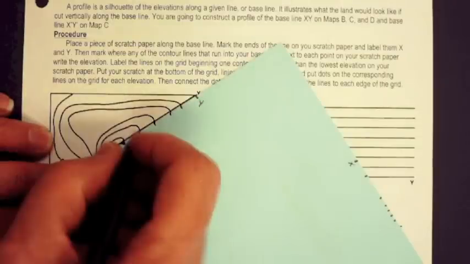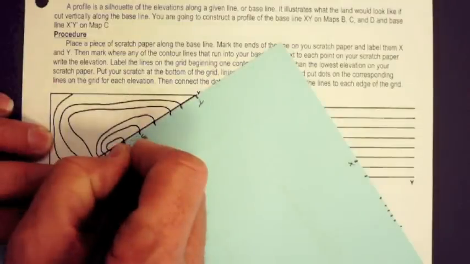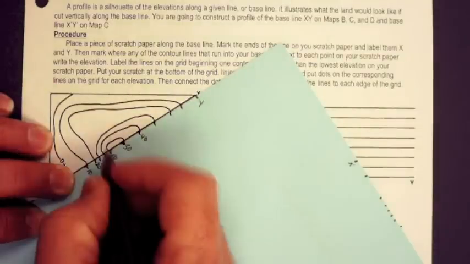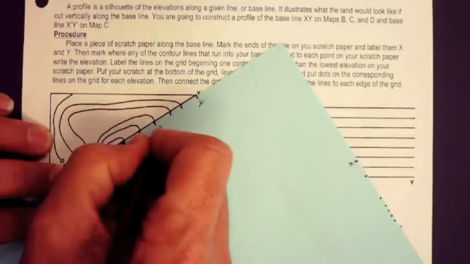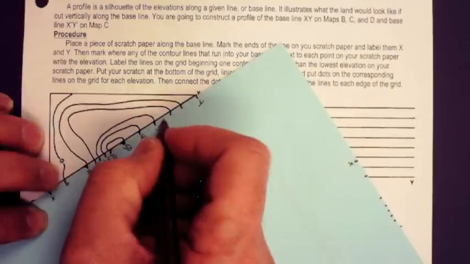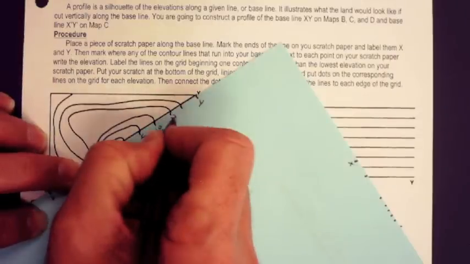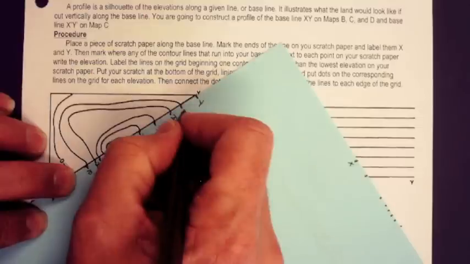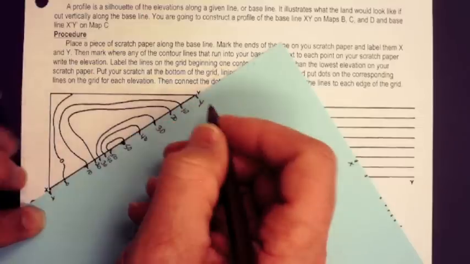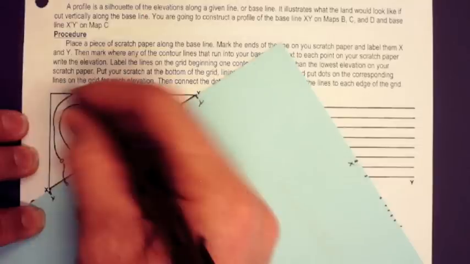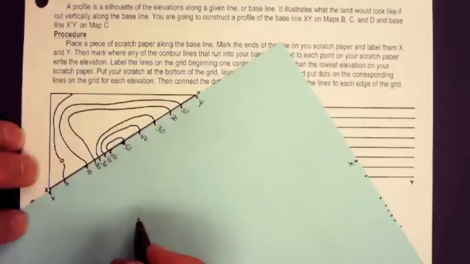All right. So the next one is 40. And if you notice, it does connect back to the 40 over here. The next line is going to be the 30 that connects back around. The next line is the same line as the 20 on the other side, and then we have a 10. We don't have a 0 on the Y side because the 0 line never comes around to that side.